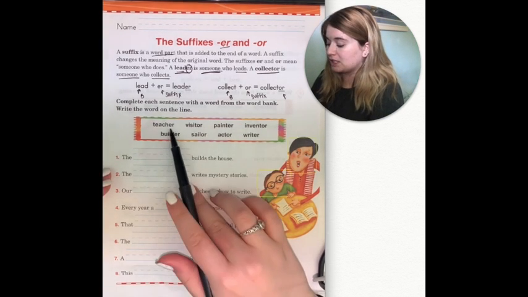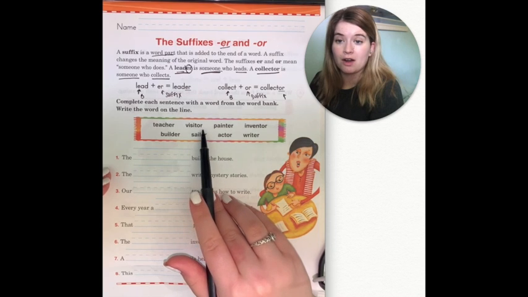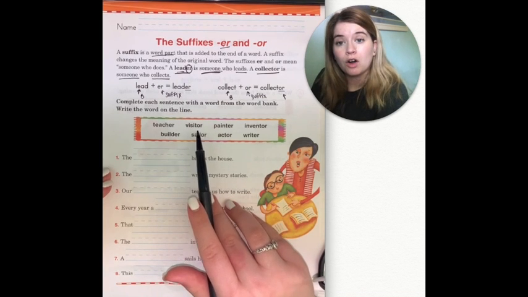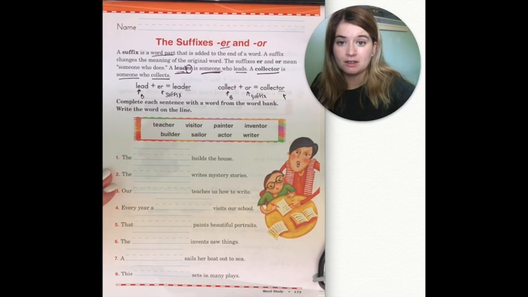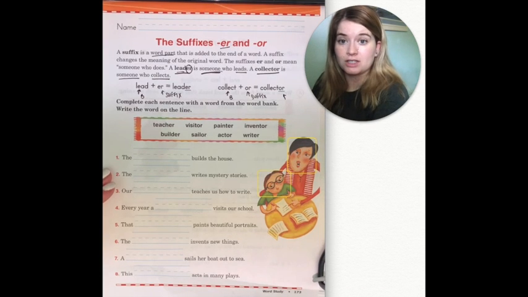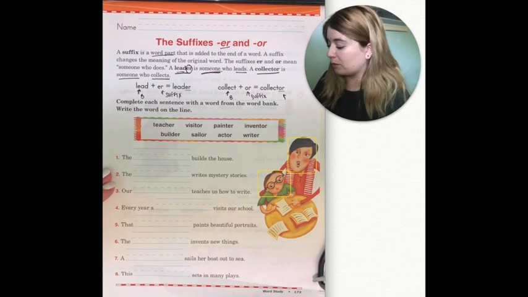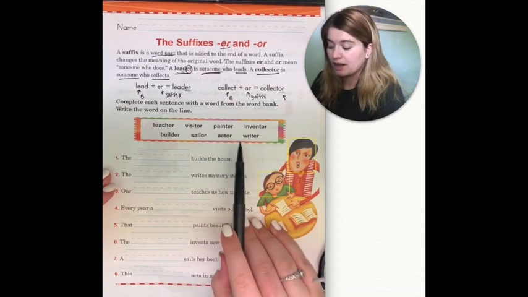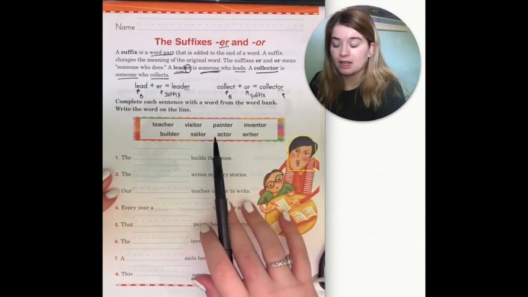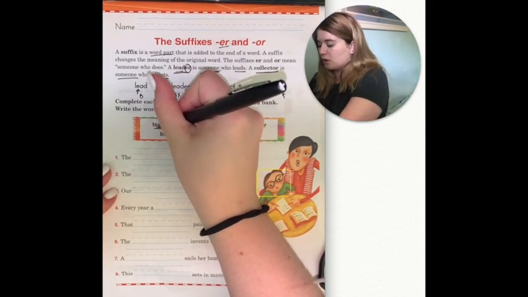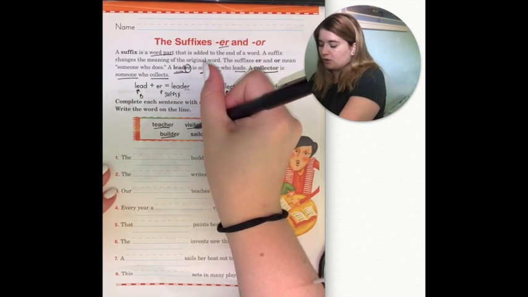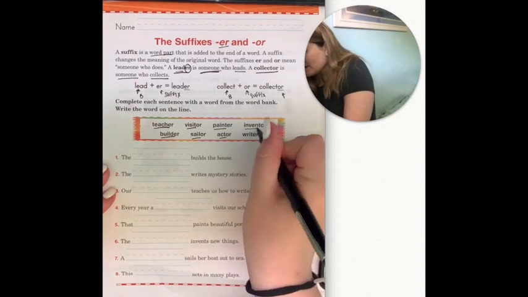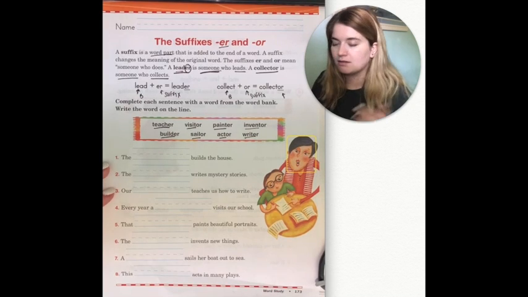So there's that example of teacher or visitor, right? We have that OR. So the word visit, it's a word by itself. And when we add OR, we're not referring to a visit. We're referring to a visitor, which is someone who visits. Or a painter, an inventor, a builder, a sailor, an actor, and a writer. All of those things have base words or original words that tell you what this person can do. They can paint, they can act, they can invent, they can write.